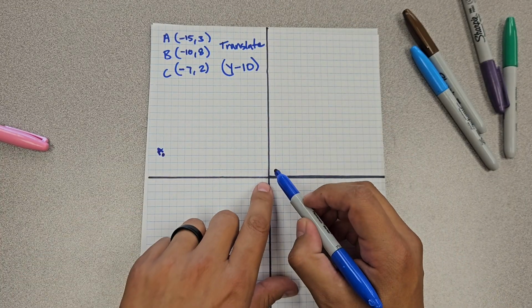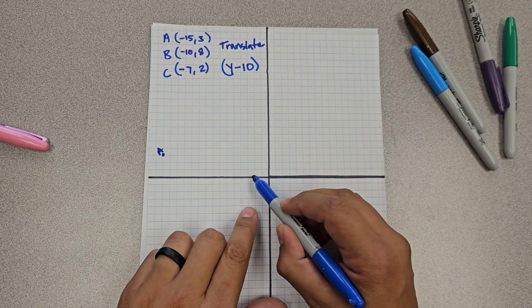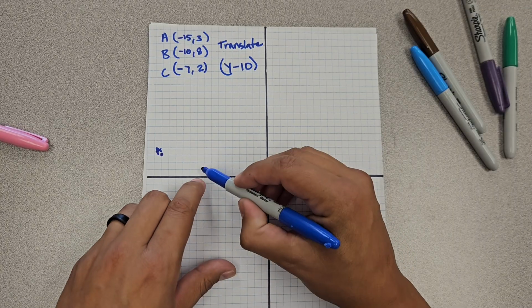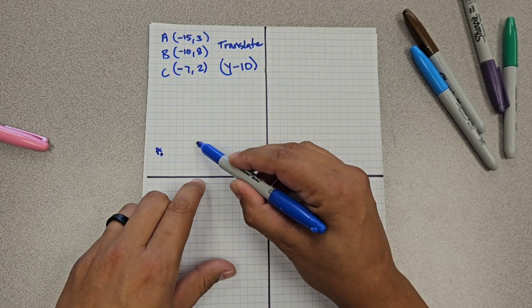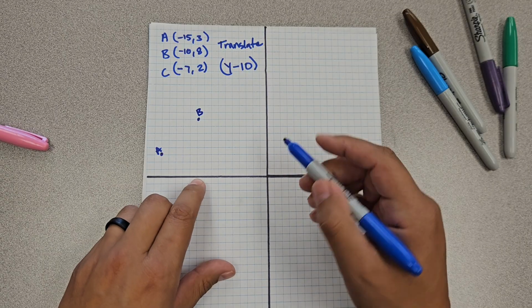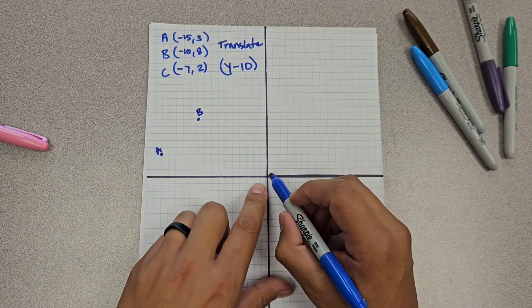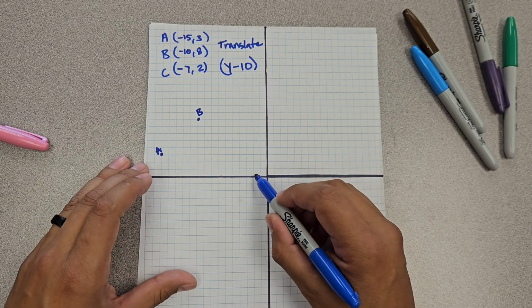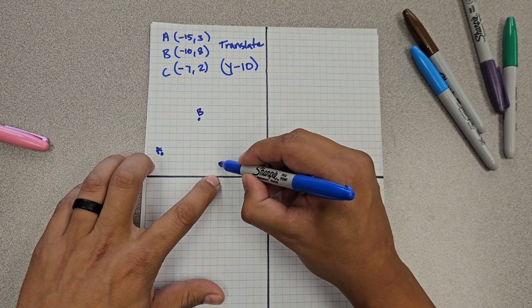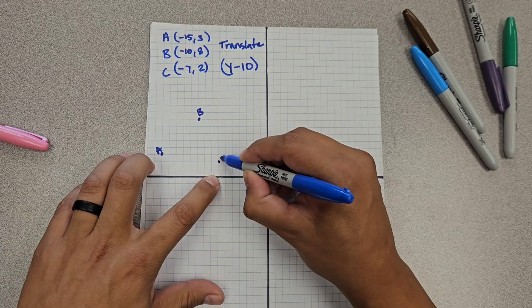-10, 8. I'm going to go left 10, up 8. So 1, 2, 3, 4, 5, 6, 7, 8, 9, 10. Up 8, 1, 2, 3, 4, 5, 6, 7, 8. That'll be point B, and point C is -7, up 2, so left 7. 1, 2, 3, 4, 5, 6, 7. And then up 2, 1, 2. And there's your C.